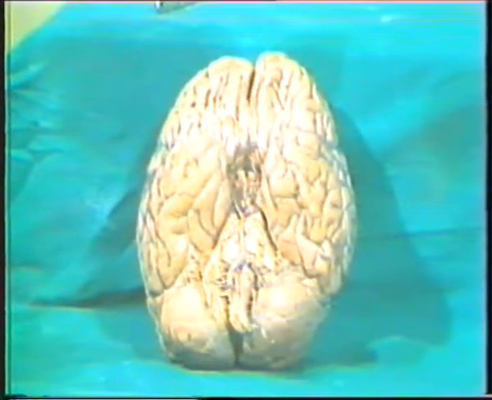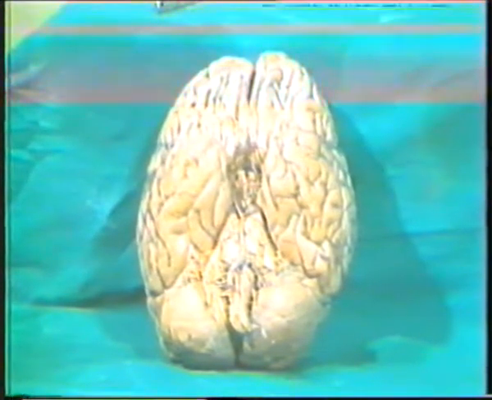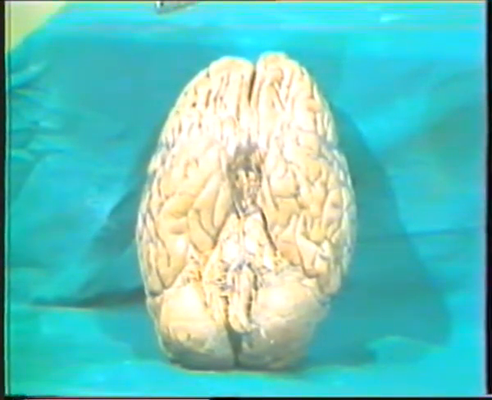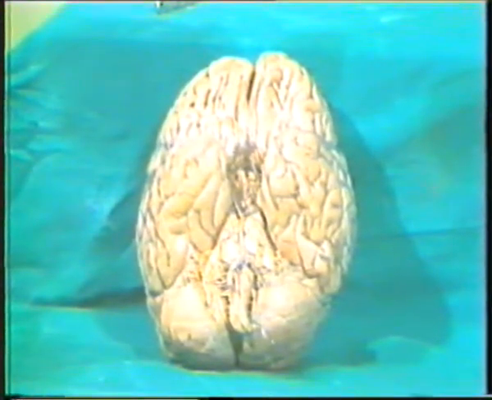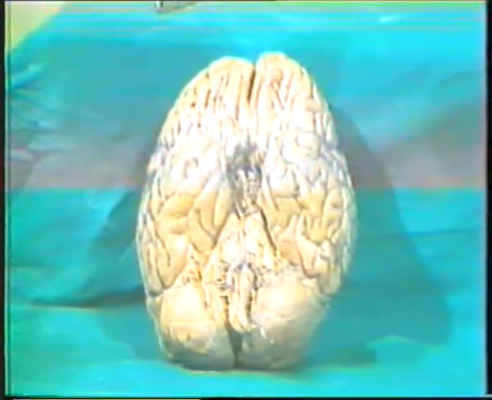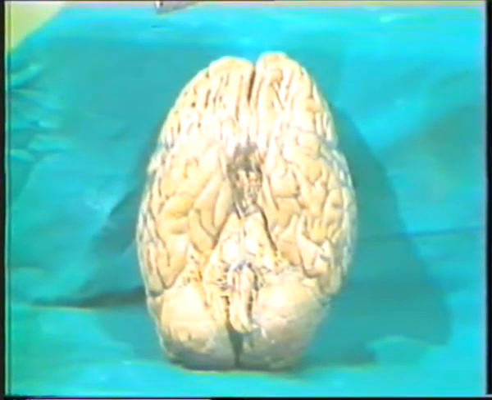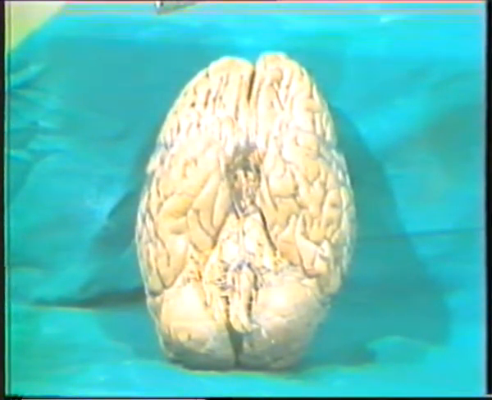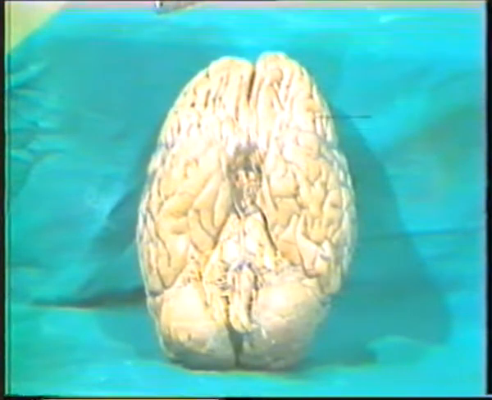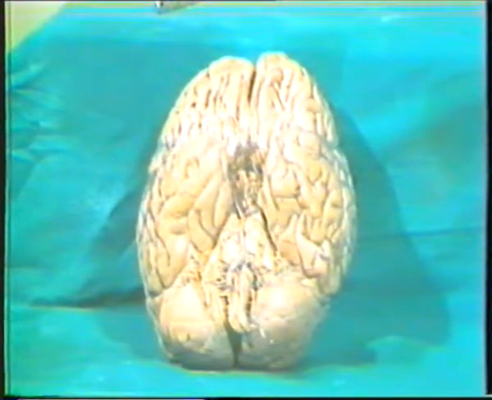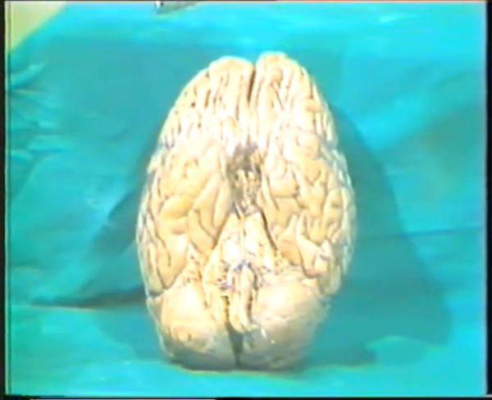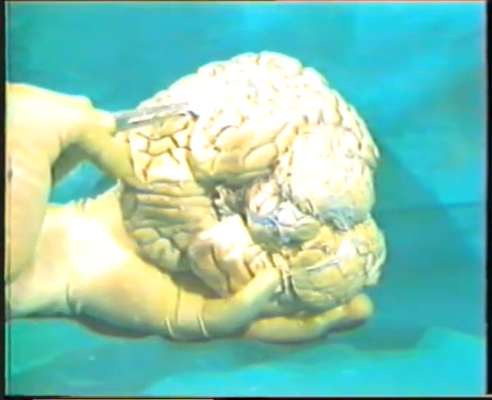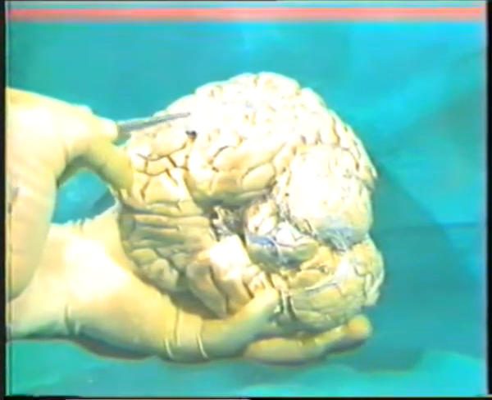This is the human brain. The brain is surrounded by three meninges called dura mater, arachnoid mater, and pia mater, as arranged from outside inwards. These three membranes are continuous with those of the spinal cord through the foramen magnum. As the brain is removed from the cranial cavity, it comes out with the pia mater. This is the brain with the covering pia mater.